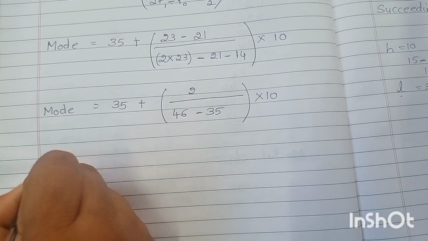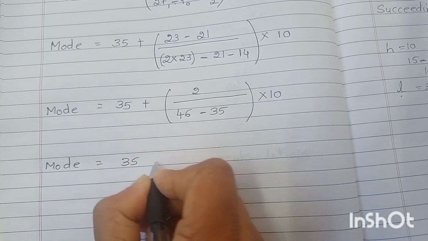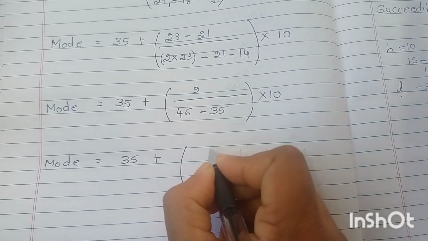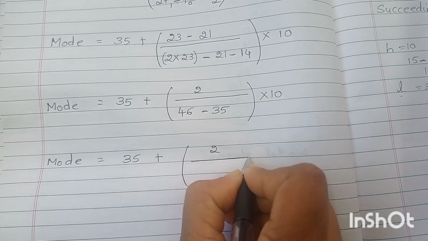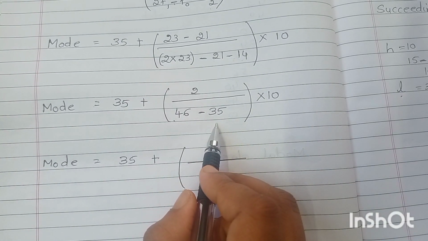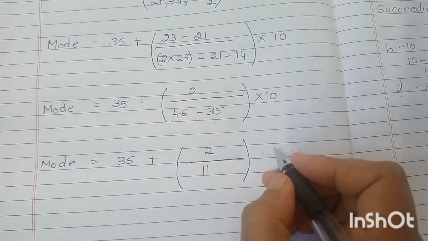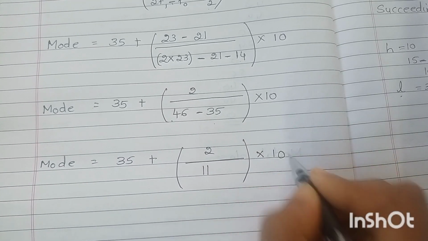Mode is equal to 35 plus 2 divided by 46 minus 35, which is 11, into 10.